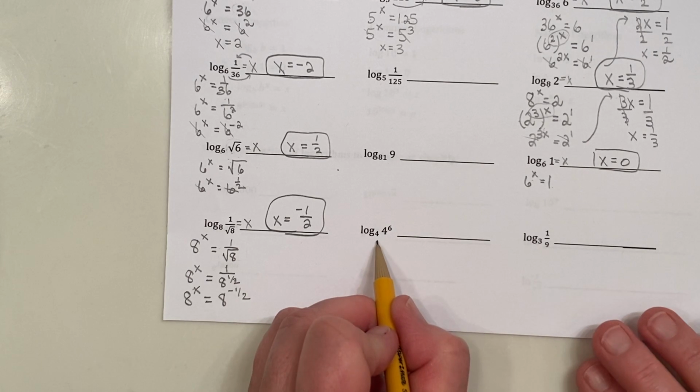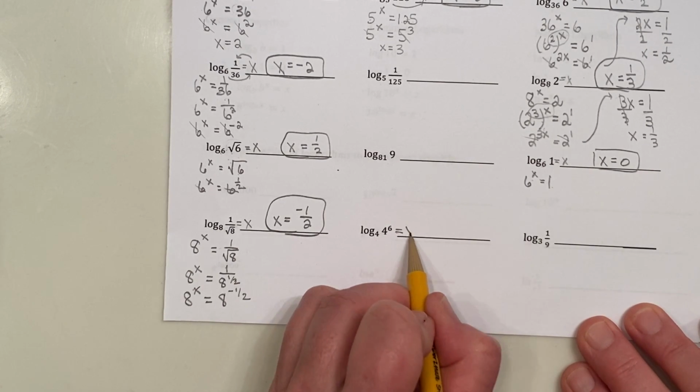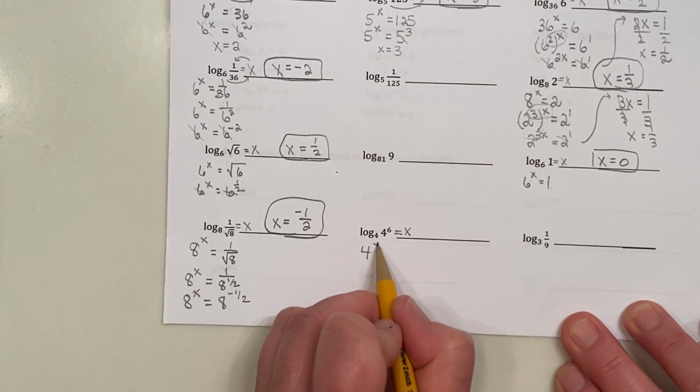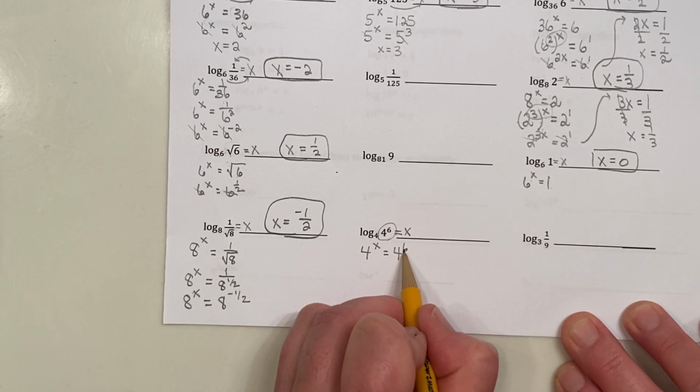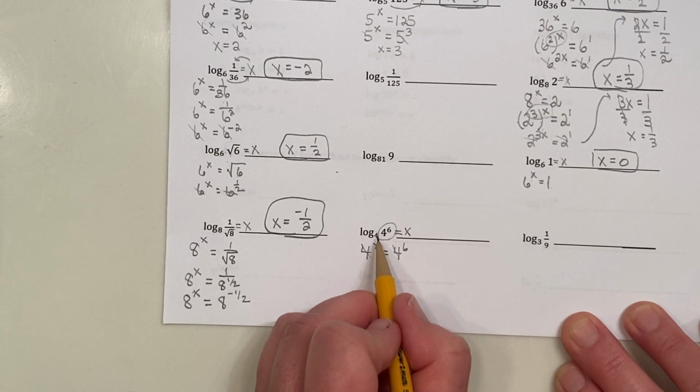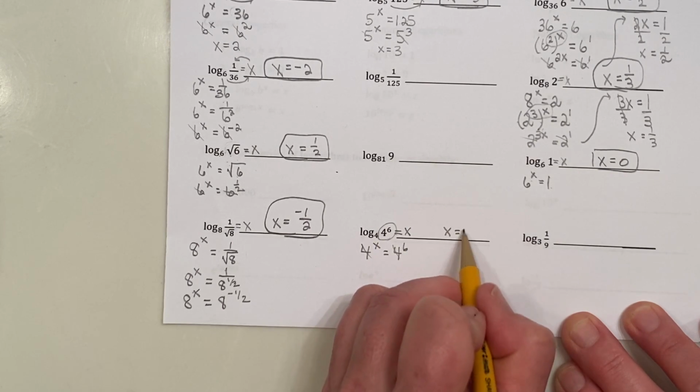Okay, this one looks a little different. 4 raised to the x equals all of this, 4 to the 6th. So the bases are the same. My answer is just 6.